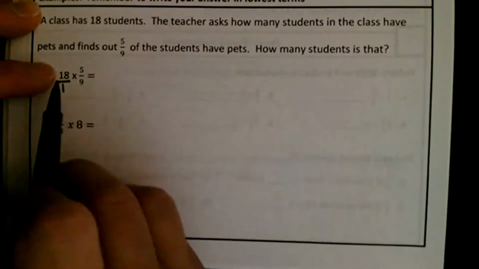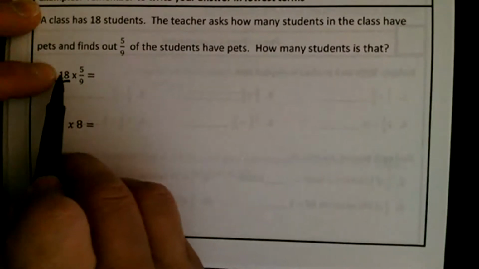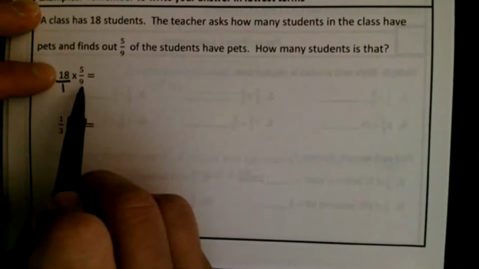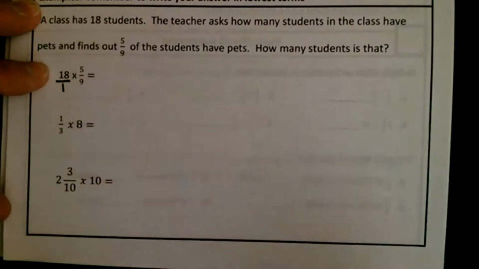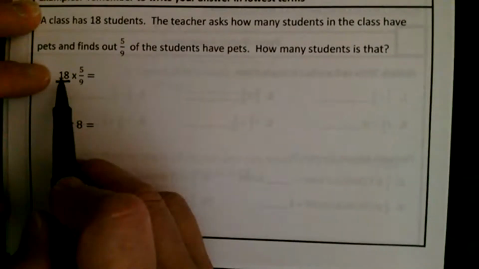The reason I know I can do that is because 18, one numerator, and 9, one denominator, have a common factor, 9. 9 times 2 is 18. 9 times 1 is 9. So 9 is a common factor for both 9 and 18.